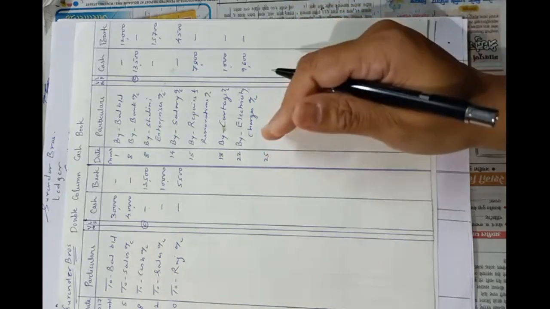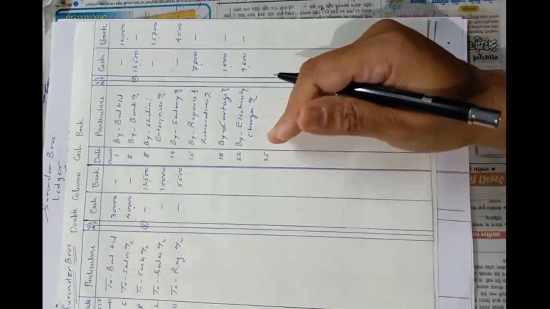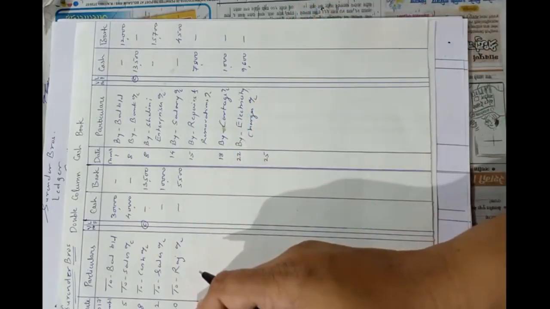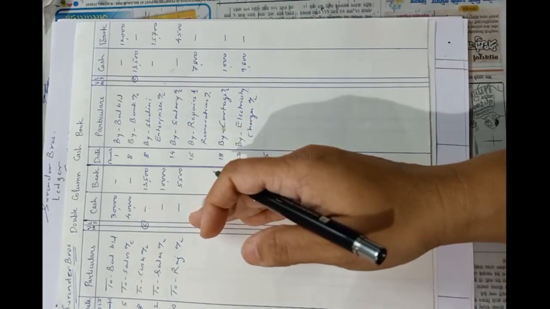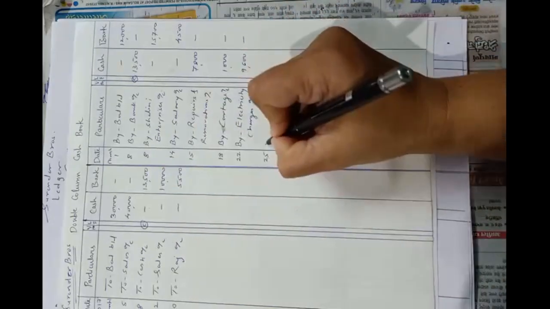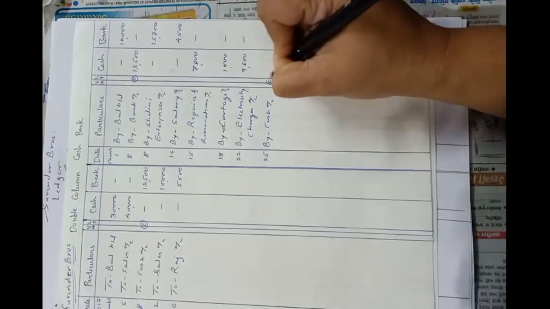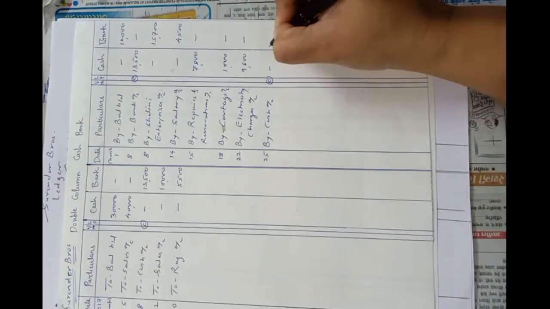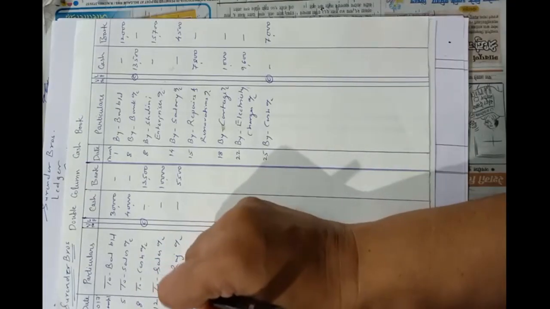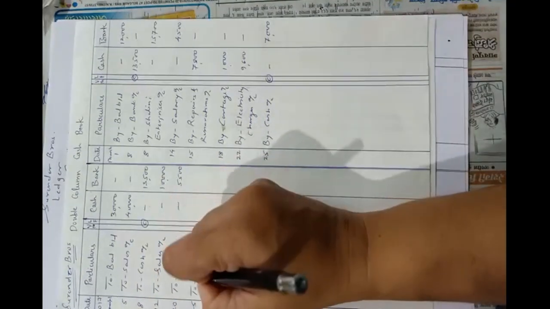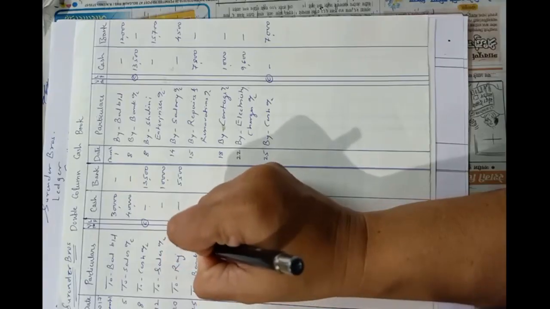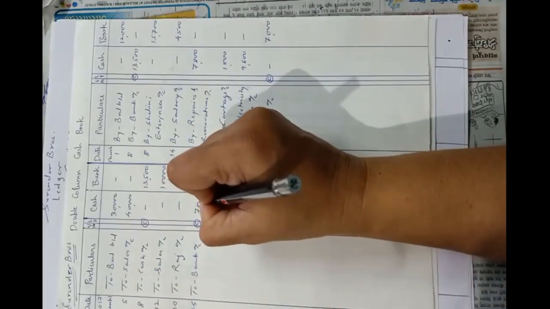So first we will withdraw rupees 7000 from bank and then we will bring it in the cash box for office use. Okay, this is the concept. So by cash account, contra entry, in cash column 7000.